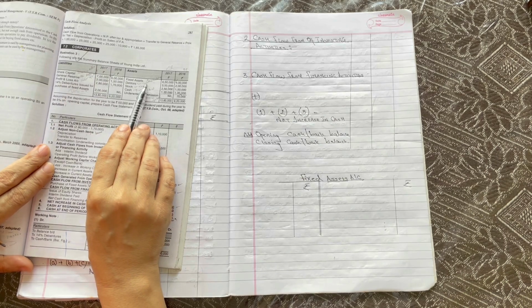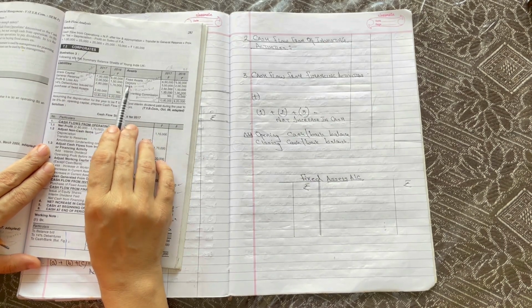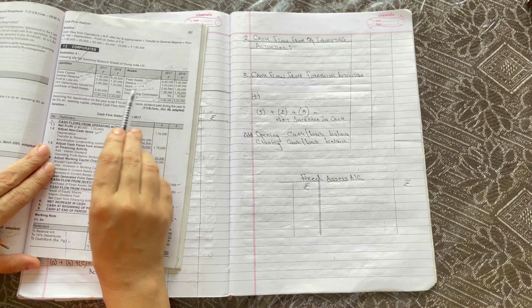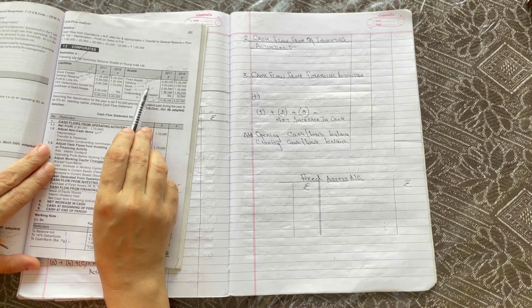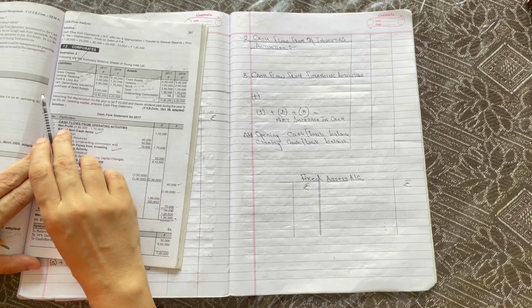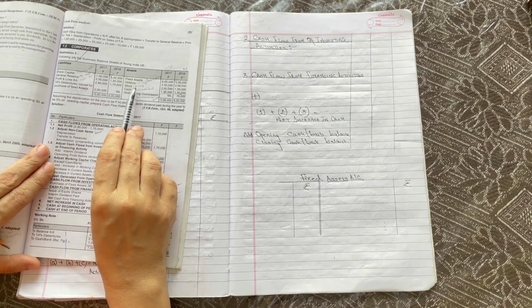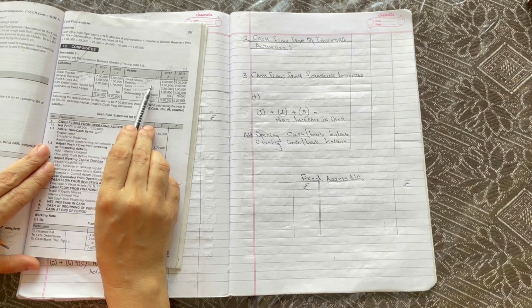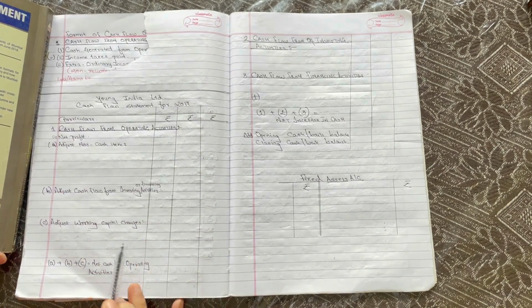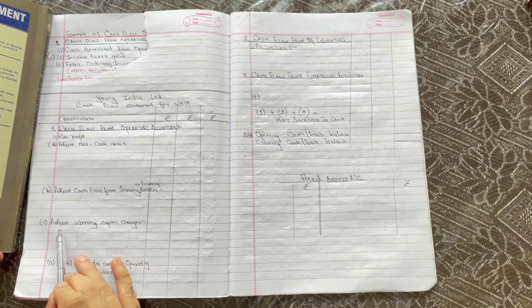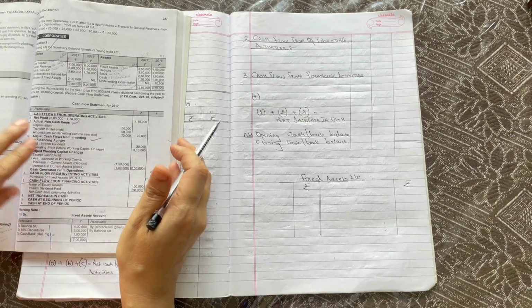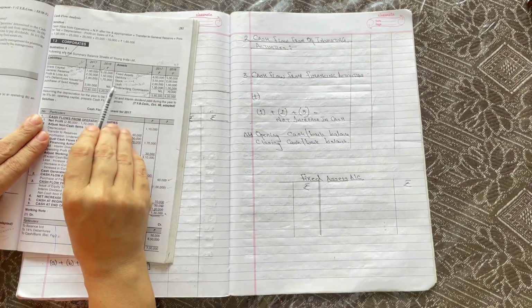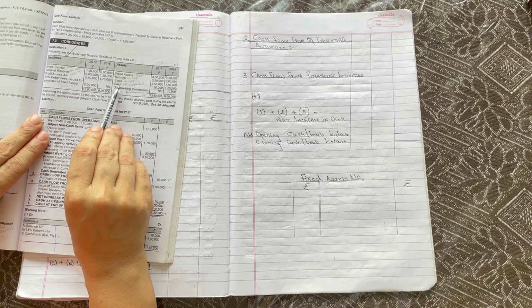Debtors are working capital, increase or decrease in working capital. Why? Because debtors, stock, cash, etc. are all current assets. So all current assets, increase and decrease in current assets as well as current liability, will be shown in working capital, increase or decrease in working capital, which we have here. Adjustment working capital changes. I will explain this format also. Then debtors goes in working capital, stock goes in working capital.